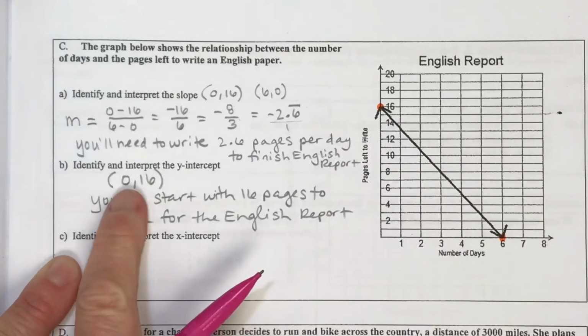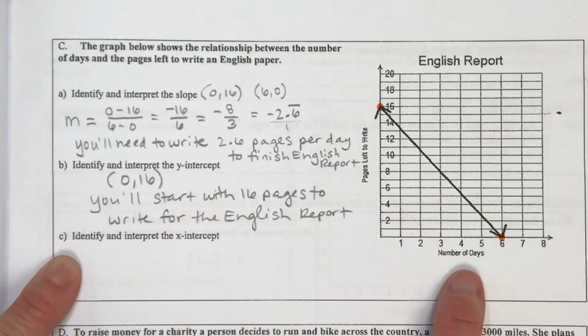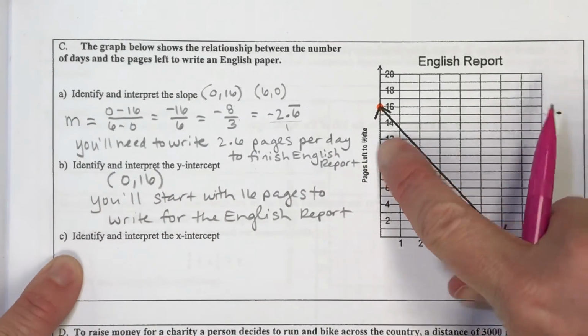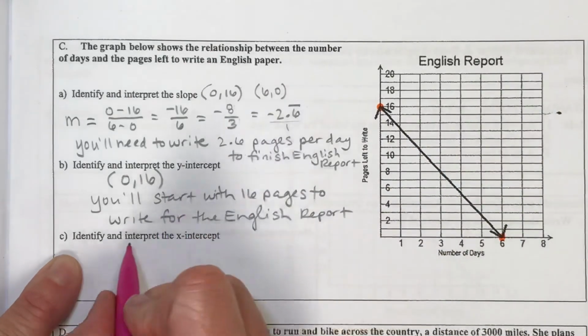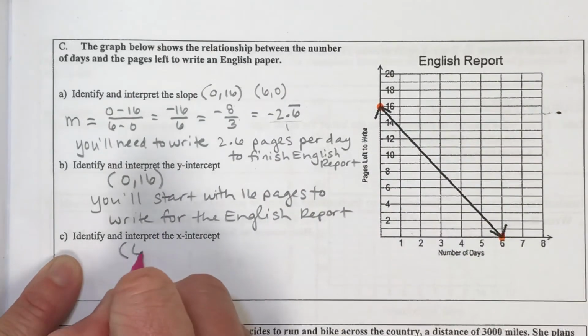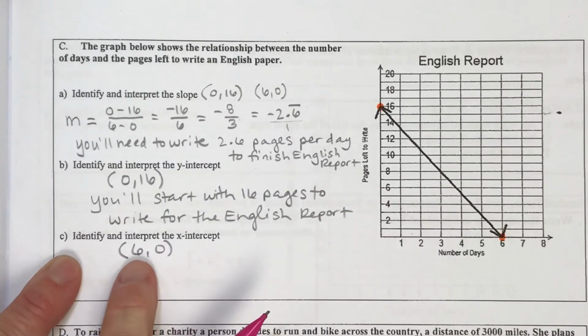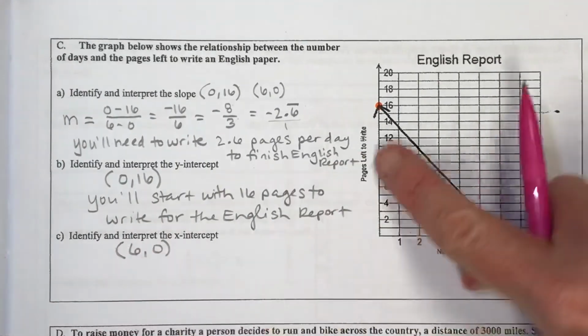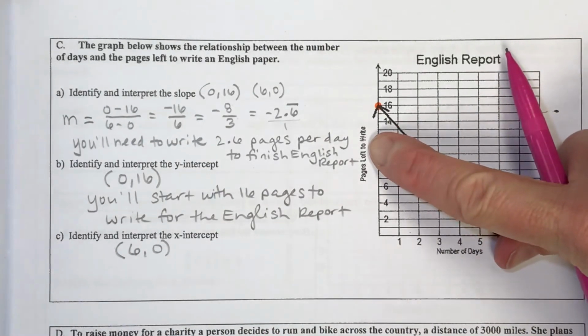Basically, we're just writing a sentence with 0 for x, the context, and 16 for y, again, just plugging in that context. Now, the same for the x-intercept. The x-intercept is (6, 0), but I just want to say what 6 means. 6 means in 6 days, and 0 for y means you should have 0 pages left to write.